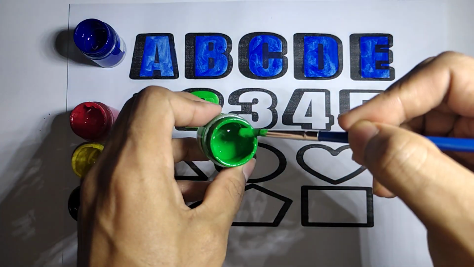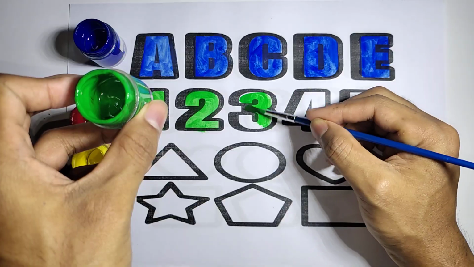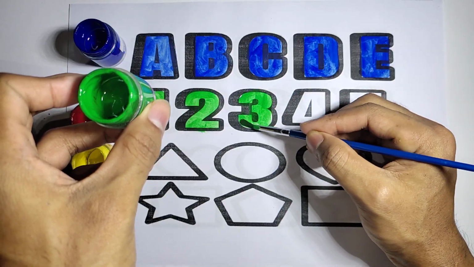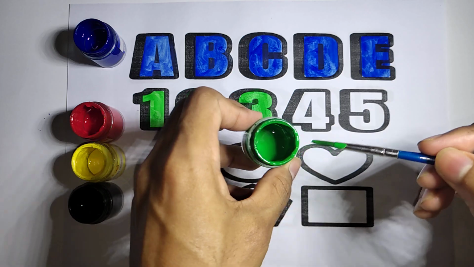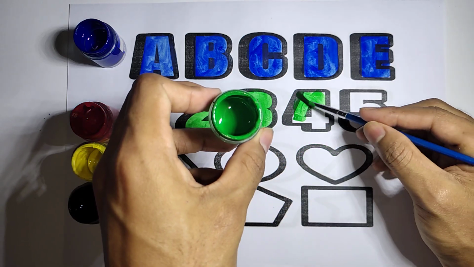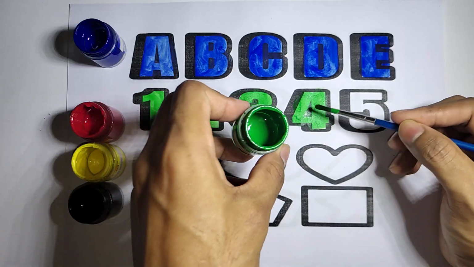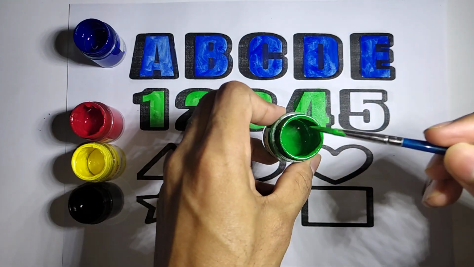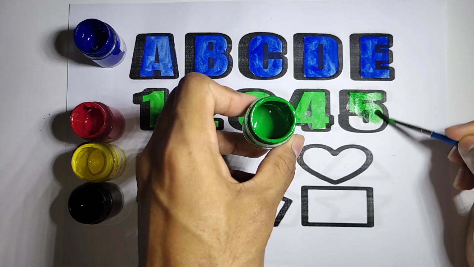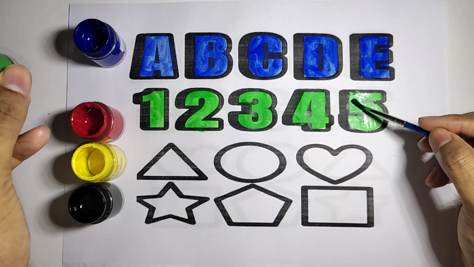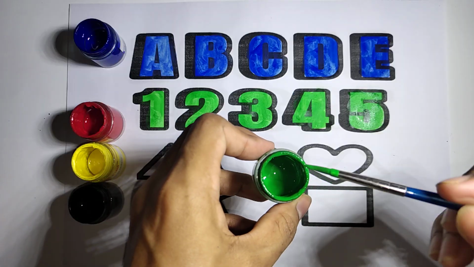Now we draw the number of 3. The next one is 4. And now we draw 5. Kids, now we draw 2D shapes.